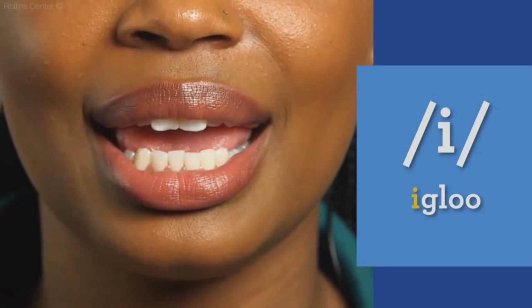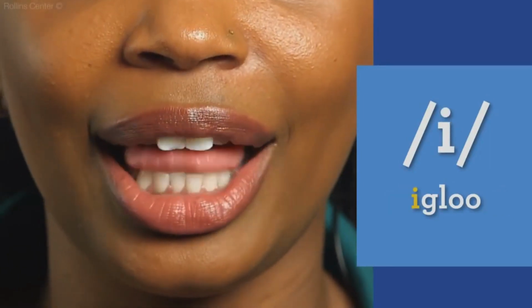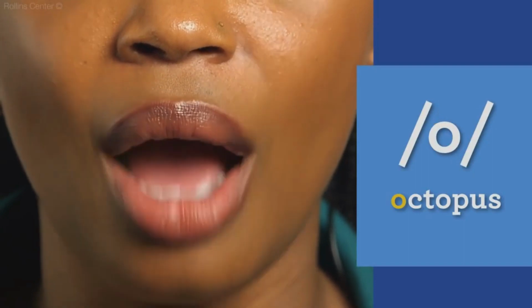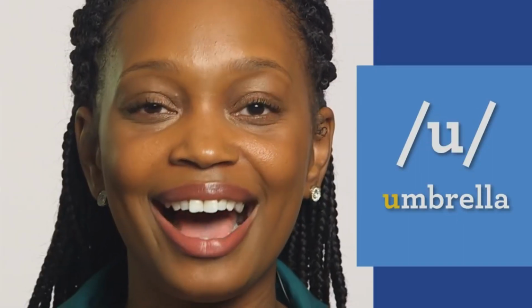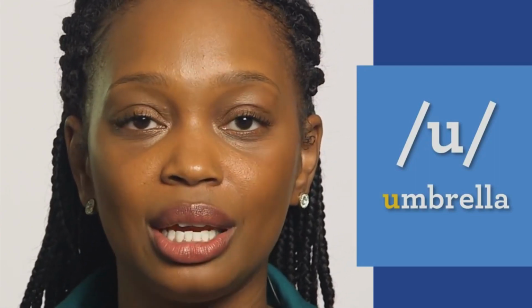Just like the consonants, the English language has a wide variety of vowel phonemes with their own distinct sounds. I'll model each sound, and the grapheme will be shown on the screen below. A as in the first sound in apple. E as in the first sound in elephant. I as in the first sound in igloo. O as in the first sound in octopus. U as in the first sound in umbrella.